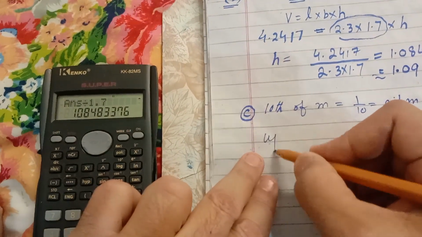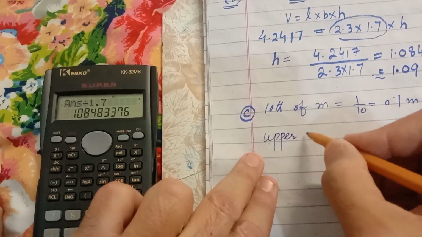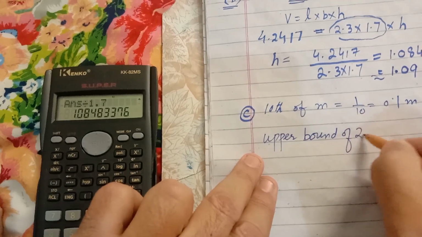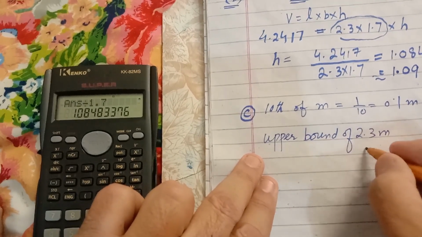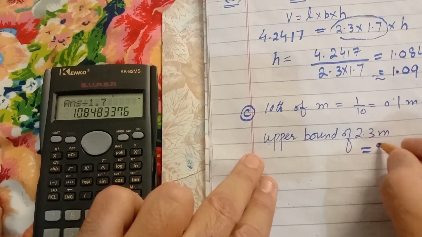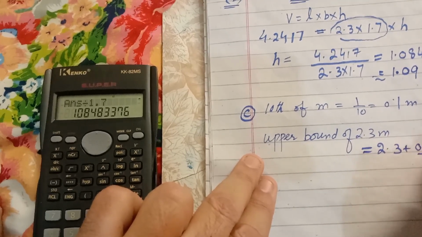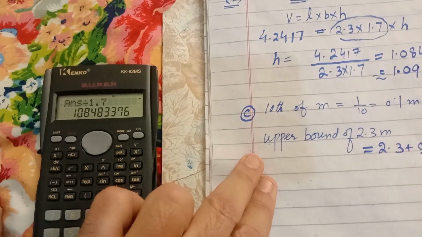So in order to find upper bound of 2.3 meter, it will be equal to 2.3 plus 0.1 divided by 2. Whatever the correction, we divide this number by 2.